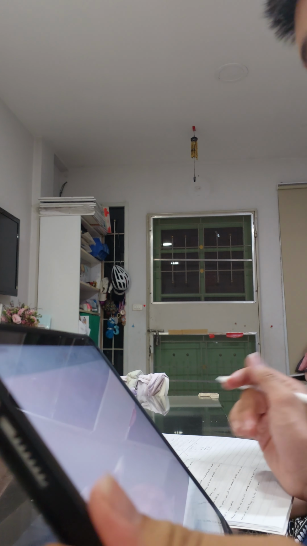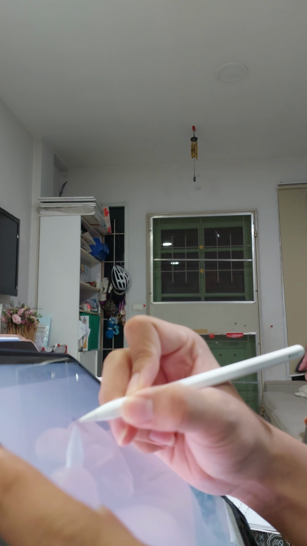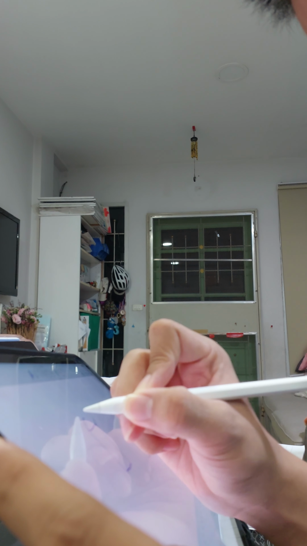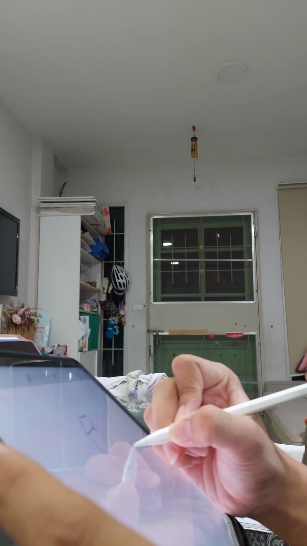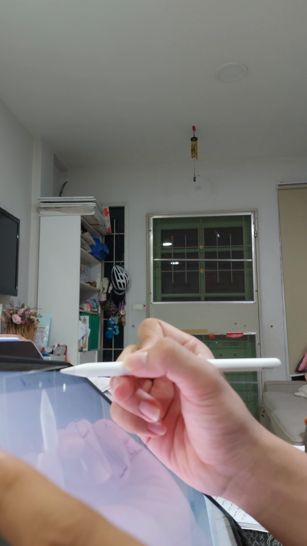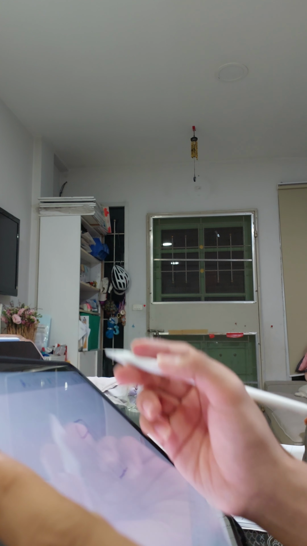So let's start with a simple question. No, this one is a triangle. It would be too hard. No. So let's start with this one, which is a cube.